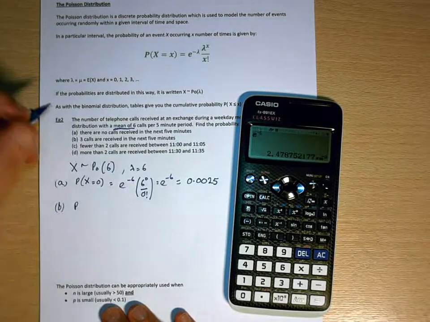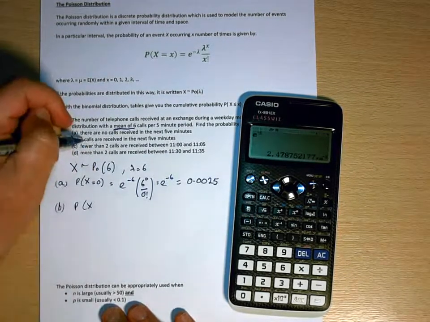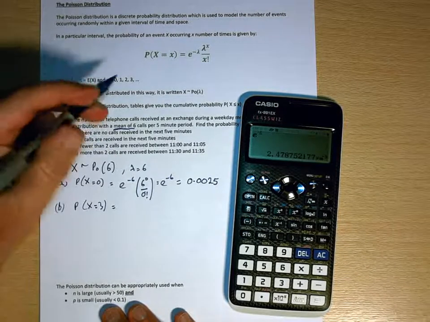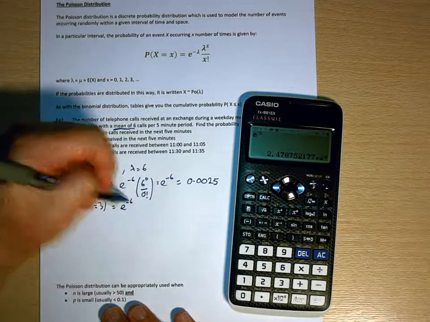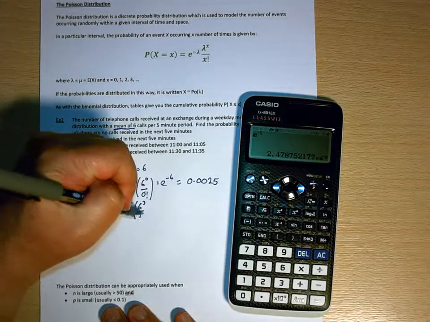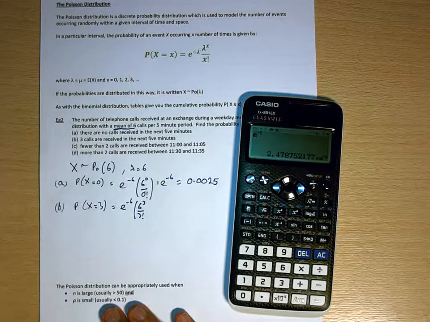B, probability x equals 3. So this time now it will be e to the negative 6, 6 to the 3 over 3 factorial.